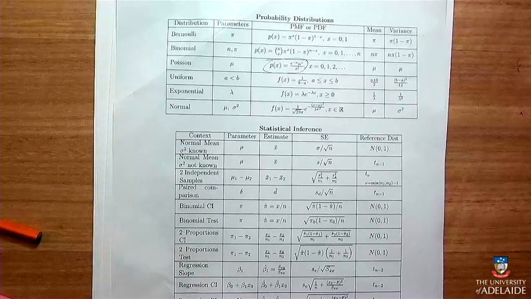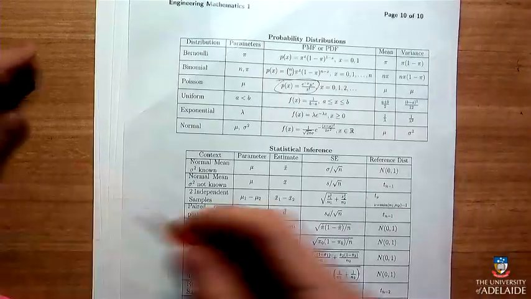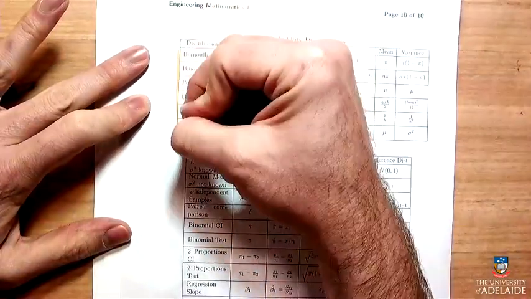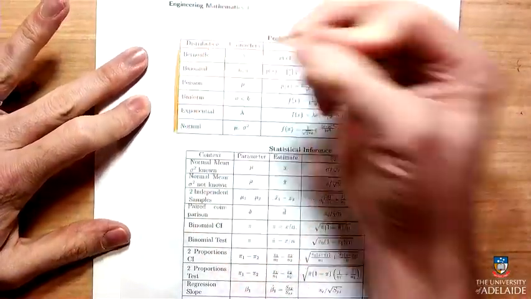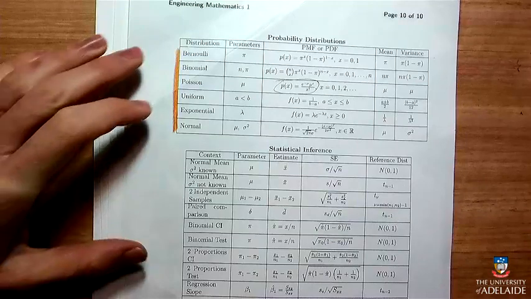You're going to have to remember that. Okay? Well, these are all distributions. And so that section there is all about different probability distributions. They all belong to the same part of the course.